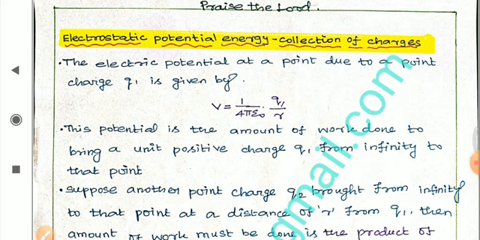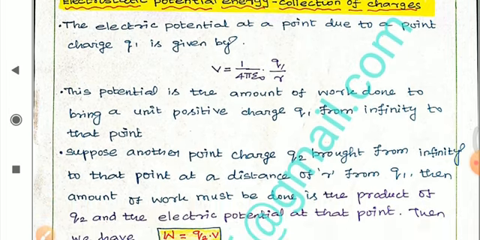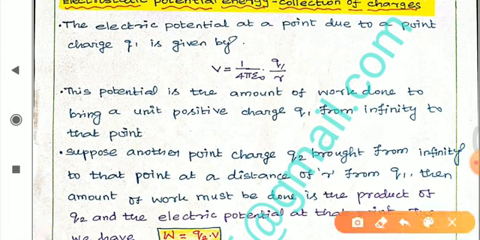potential energy? For that we have to know the amount of electric potential at a point due to a point charge. It is already discussed. First we can write the amount of electric potential at a point due to a point charge Q. Let us consider Q1 is the charge, located in some place.